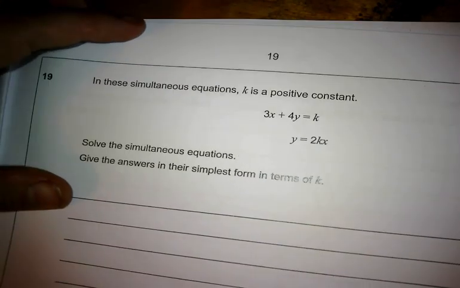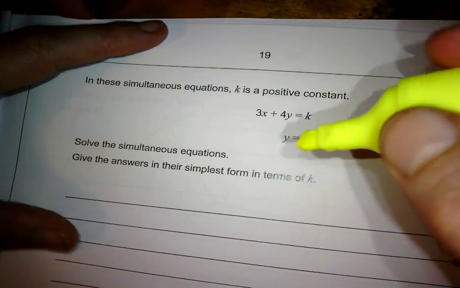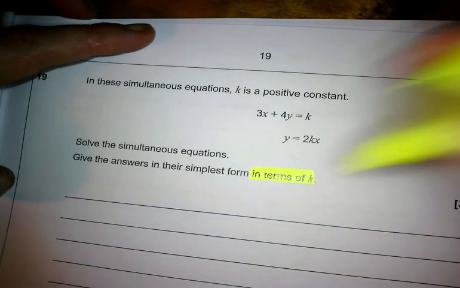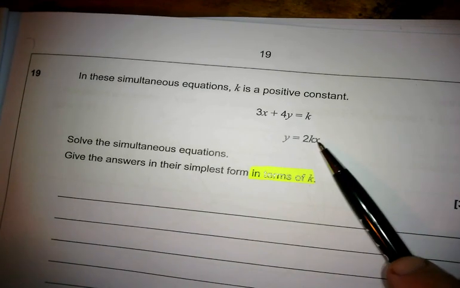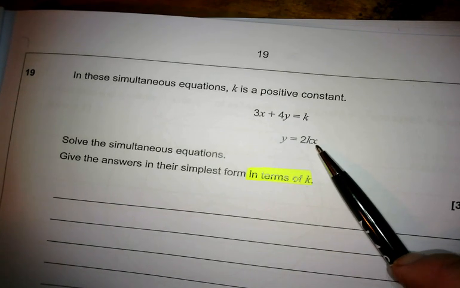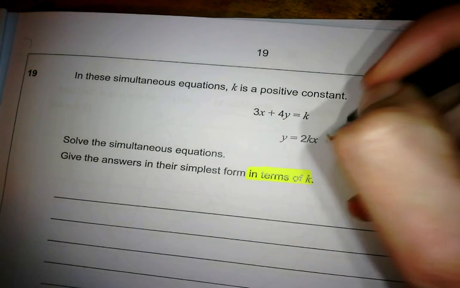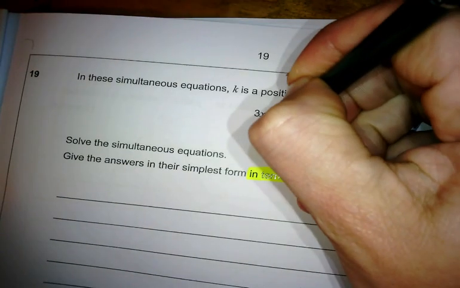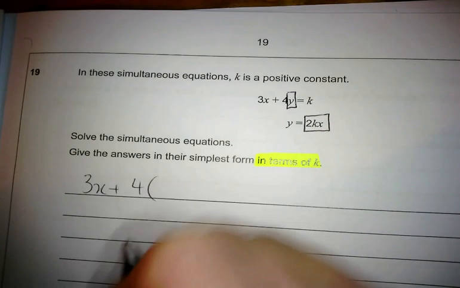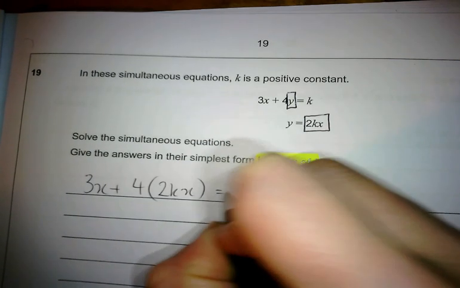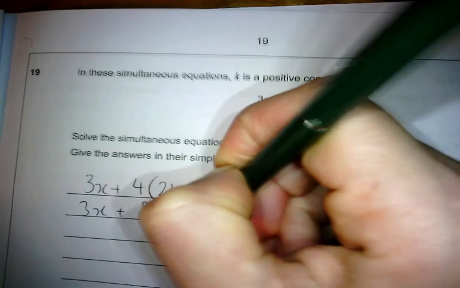Question 19. In these simultaneous equations, k is a positive constant. Solve them, give your answers in their simplest form in terms of k. Okay, so I've got simultaneous equations. They're both linear. There's no yx or x squared or y squared. But I'm going to use substitution because y is the subject of one of them. So I'm going to replace y with 2kx in that equation. So I've got 3x plus 4 lots of 2kx equals k.